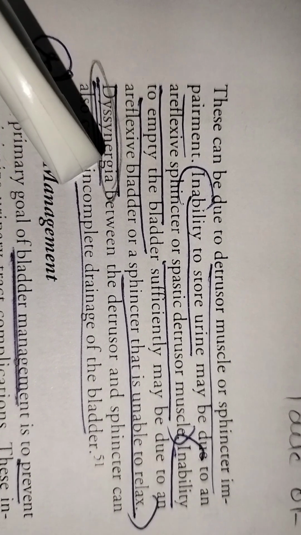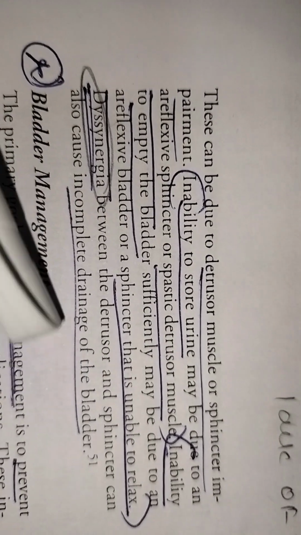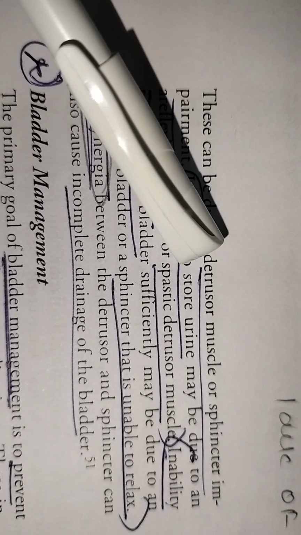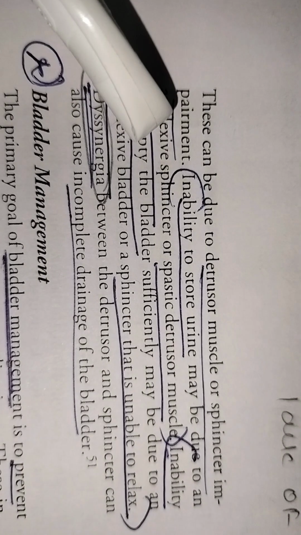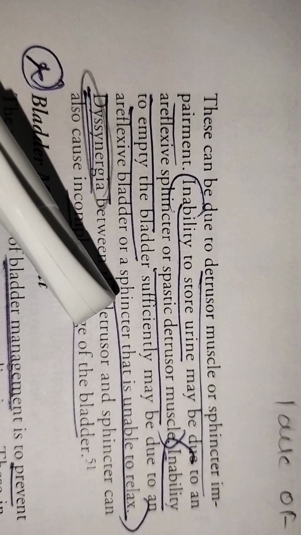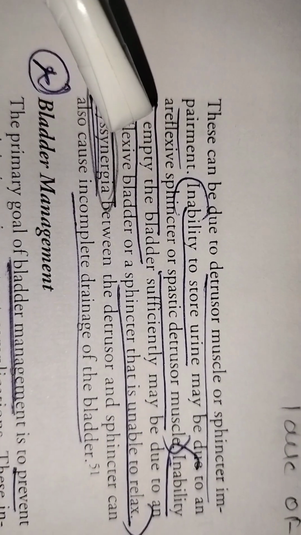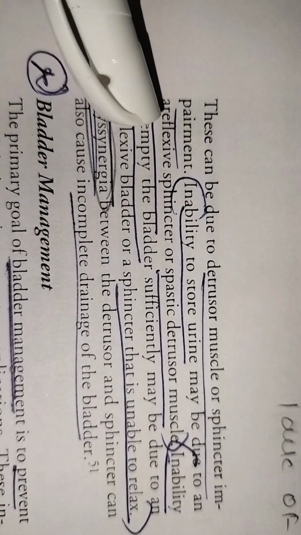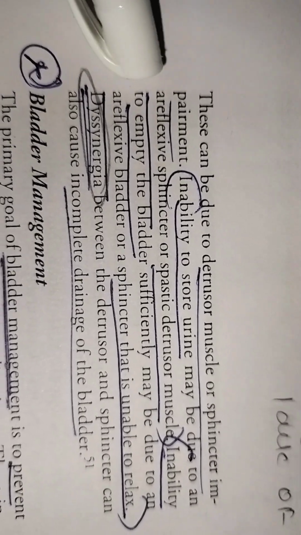So the dyssynergia between the detrusor and sphincter leads to incomplete drainage of the bladder, because in dyssynergia the detrusor muscle will contract, but the sphincter will be hypertonic, and then it will lead to incomplete drainage of the bladder. Or else, if the detrusor muscle is not contracting and the sphincter is hypertonic, it will also lead to incomplete drainage of the urine.